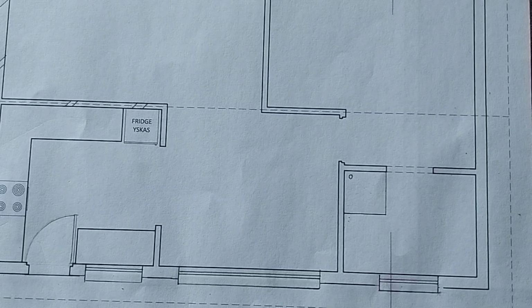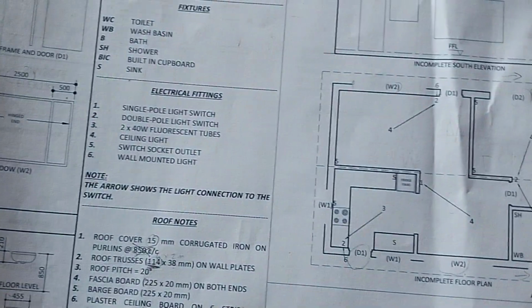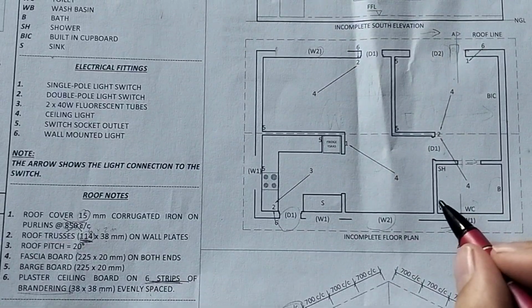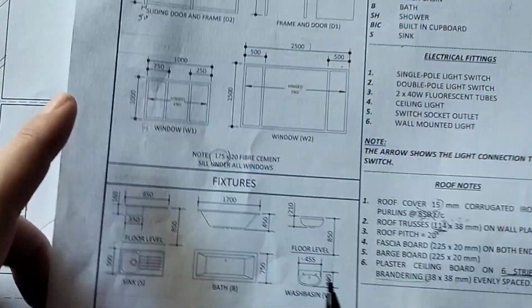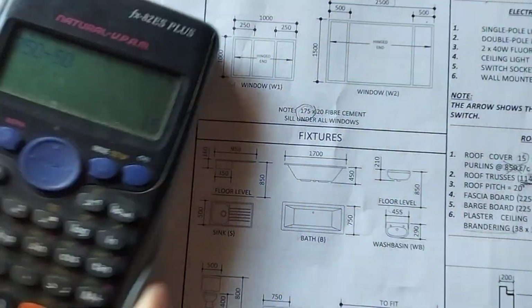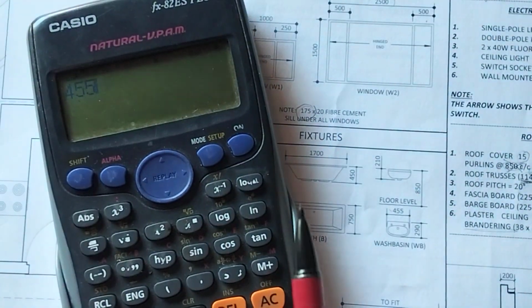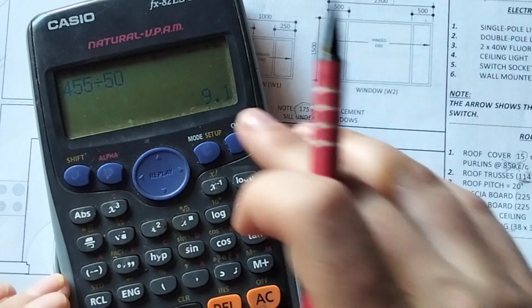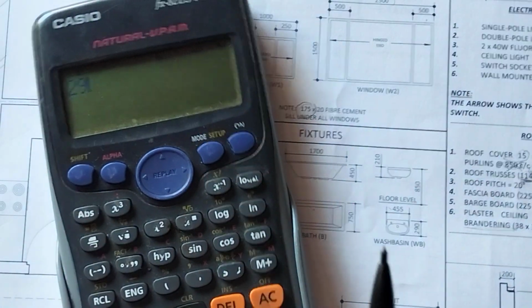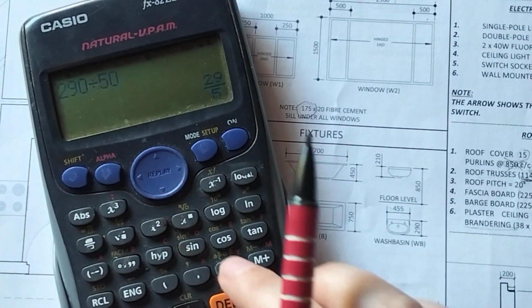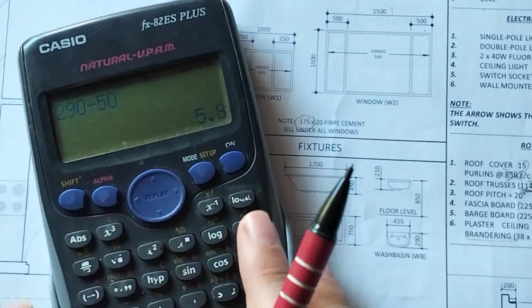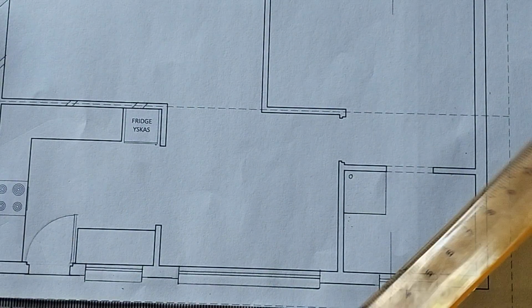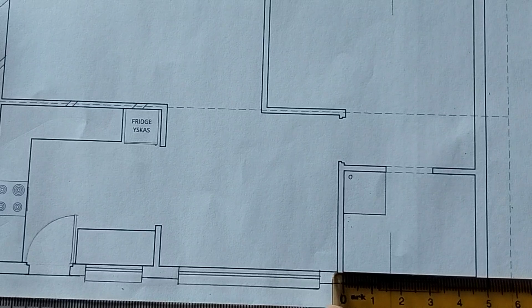If you look at the basin, they say the basin should be here. The dimension of it is 455 divided by 50, so that is 9 millimeters, 9.1. Then 290 divided by 50, we're going to round it up to 6. So 9 by 6, and then we can put it in there.